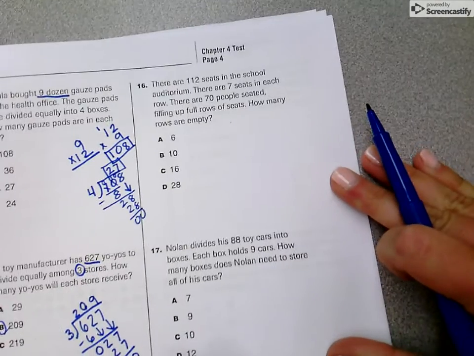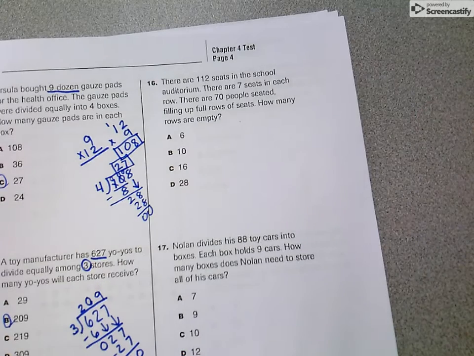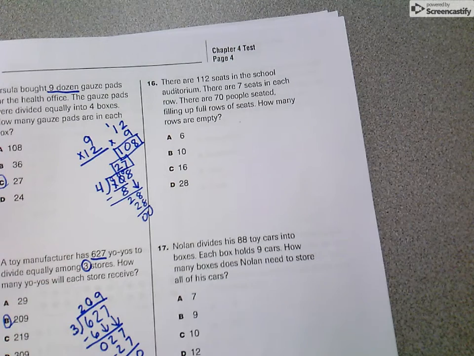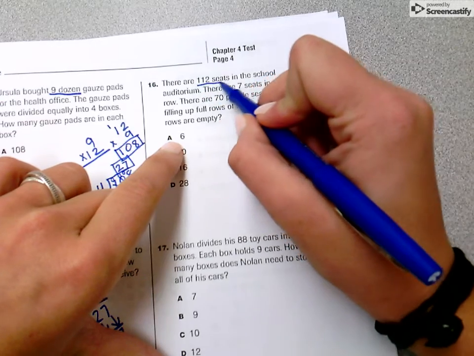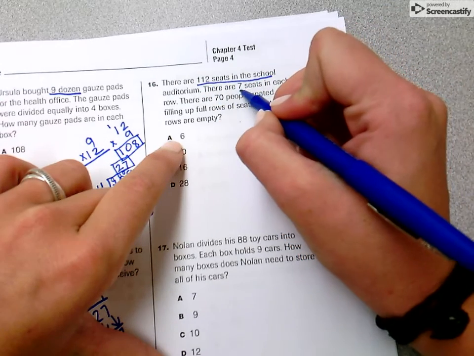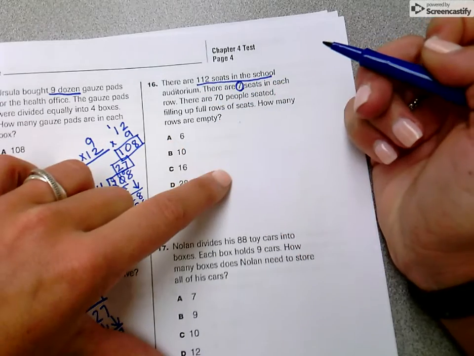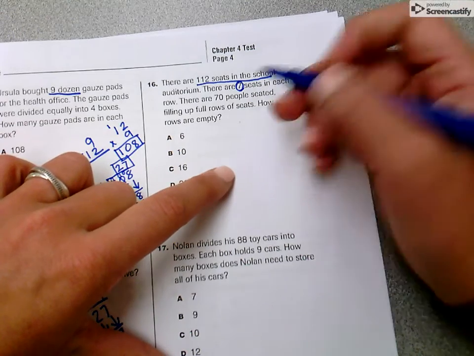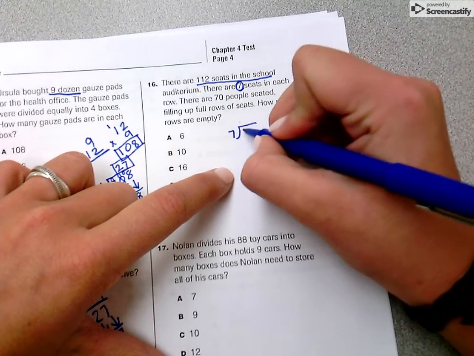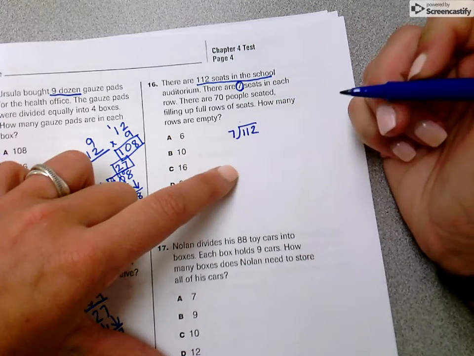16. There are 112 seats in the school auditorium. There are 7 seats in each row. There are 70 people seated, filling up full rows of seats. How many rows are empty? So first we need to figure out how many total rows there are. They told us how many seats there are. So there's 112 seats in the school. If there's 7 seats in each row, how many rows are there? So we need to take 112 divided by 7 to figure out how many rows there are total.